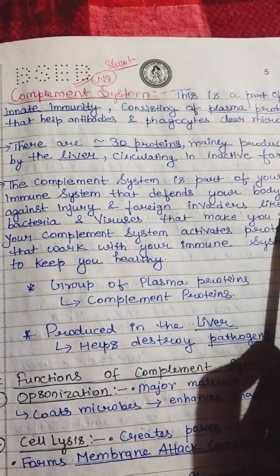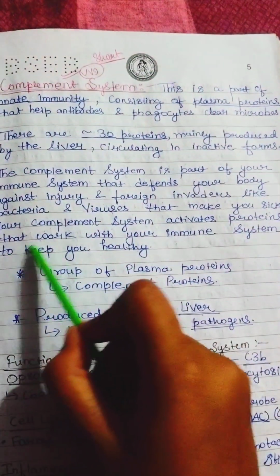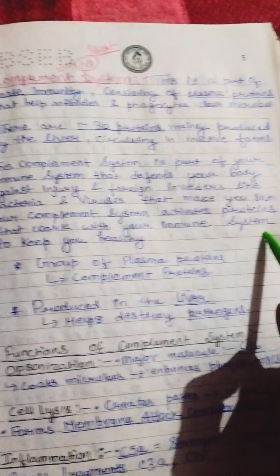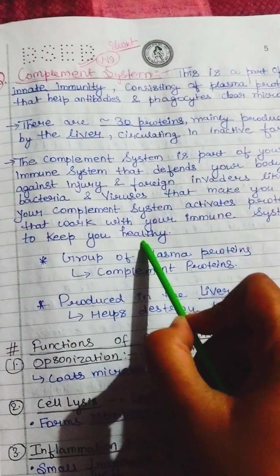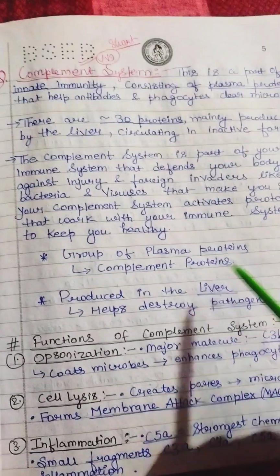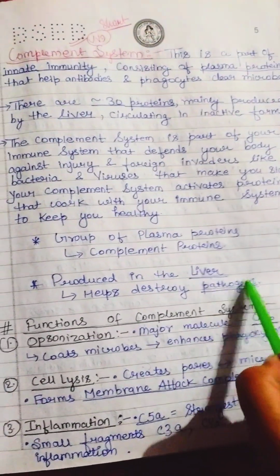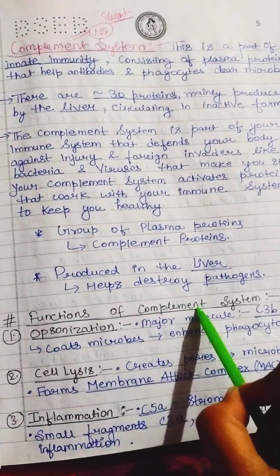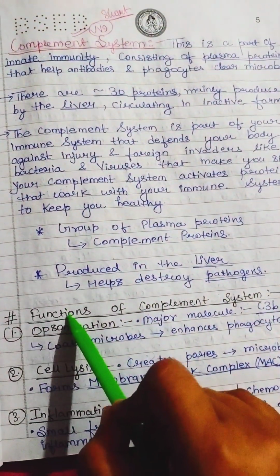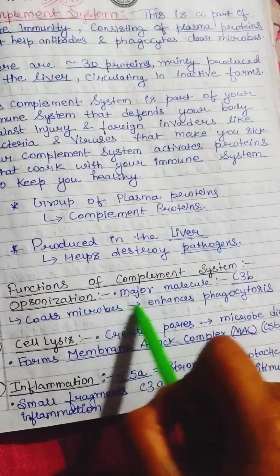Your complement system activates proteins that work with your immune system to keep you healthy. A group of plasma proteins, complement proteins produced in the liver, helps to destroy pathogens. Functions of complement system. Opsonization: the major molecule C3b coats microbes to enhance phagocytosis.